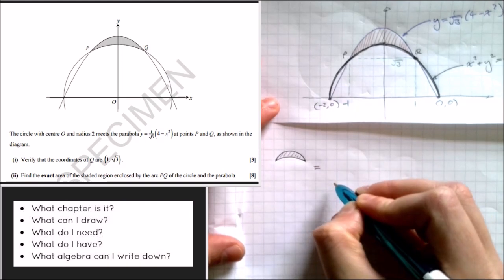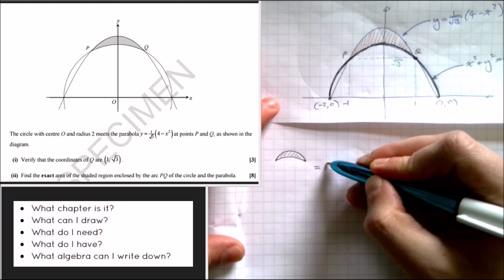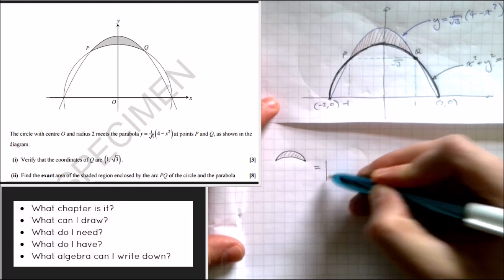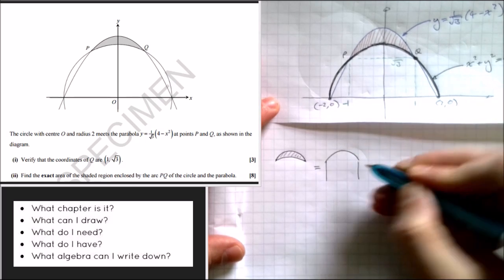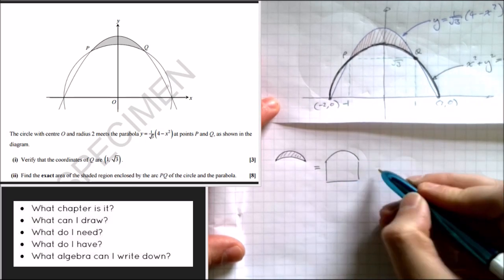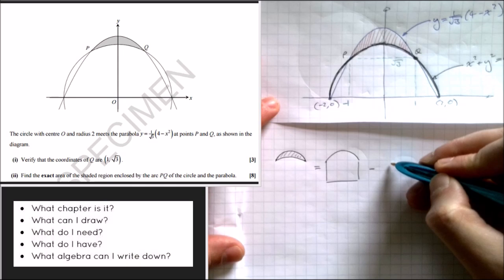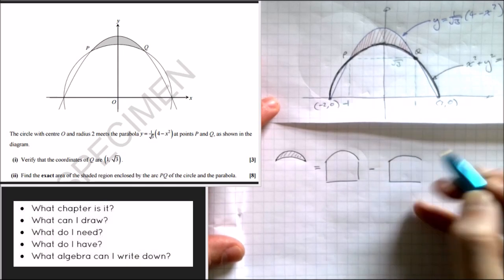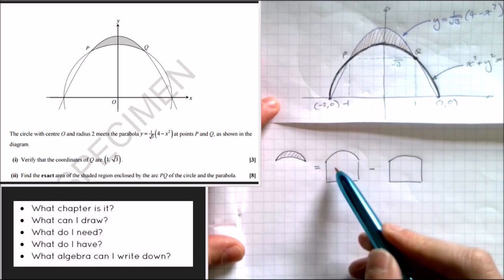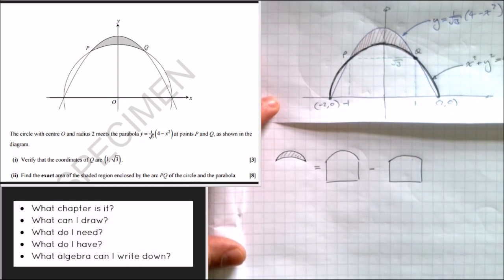I'm going to split this up into what I know how to find out. That's going to be the taller bit below the parabola, take away the bit below the circle. We're going to remember that that's parabola and that's circle.